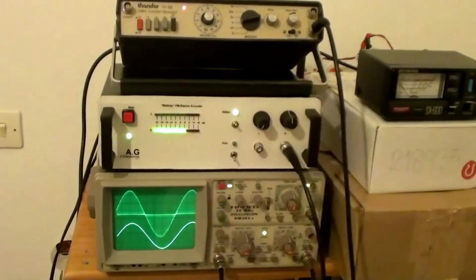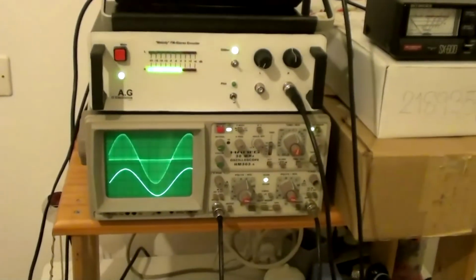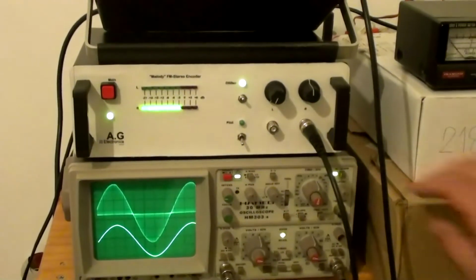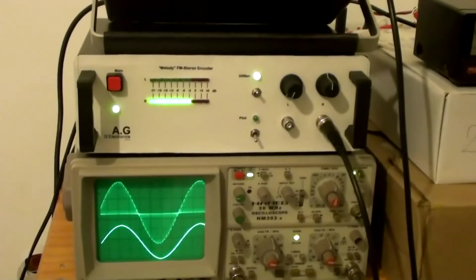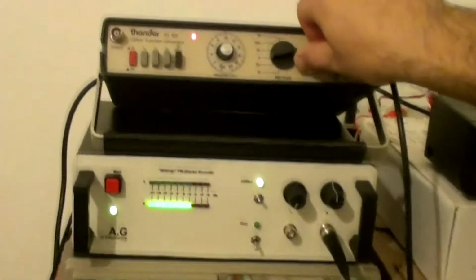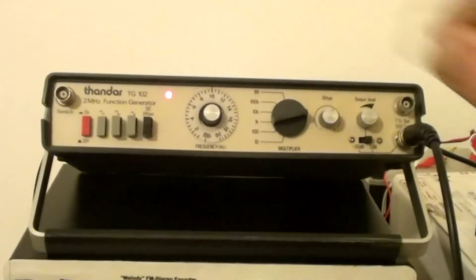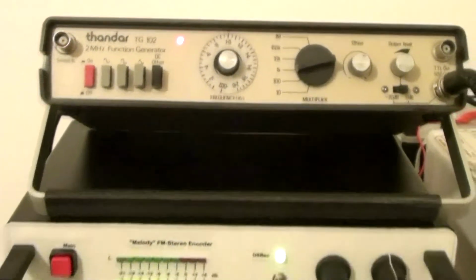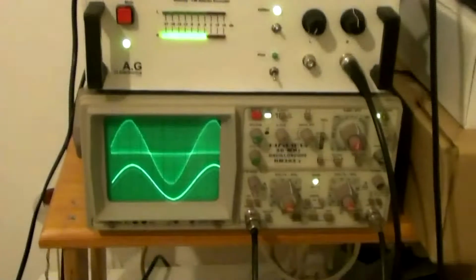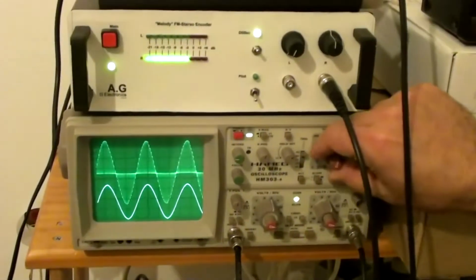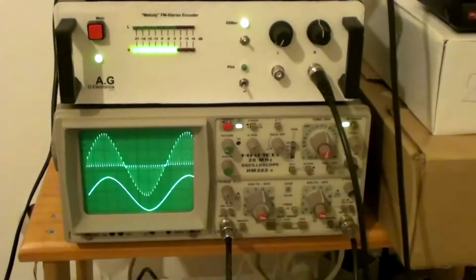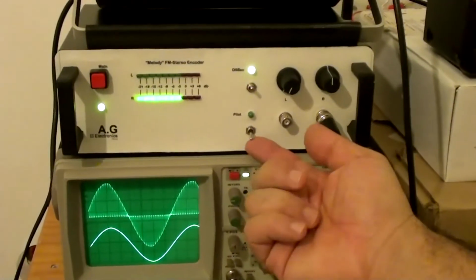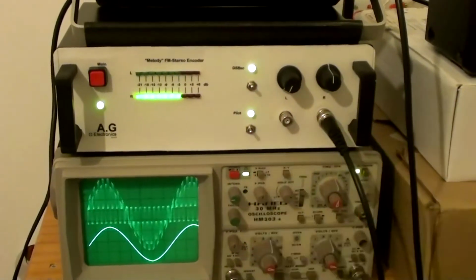A single harmonic sound is applied at the right channel only. And now, we're turning on the pilot.